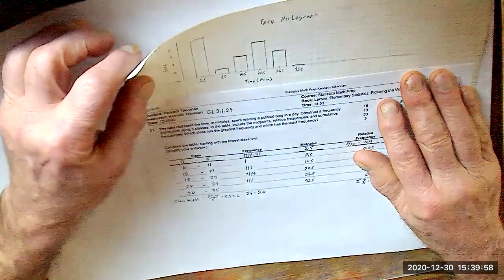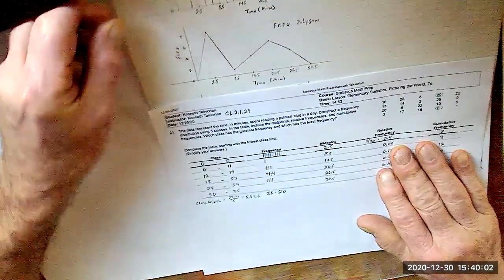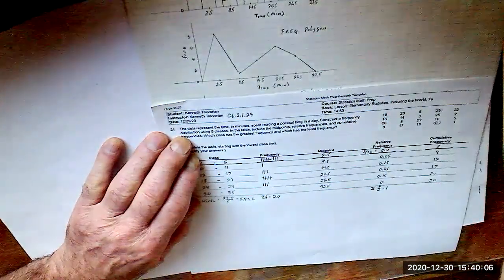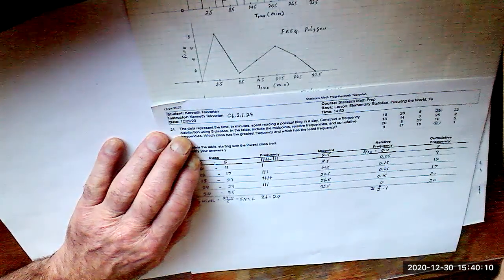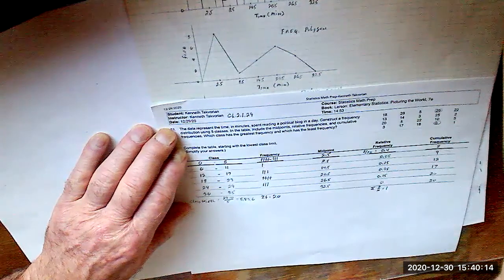We're going to make a very similar diagram, but it's called a frequency polygon. Again, the vertical is frequency scaled off. The horizontal is the time, using the midpoints of each class as the data values.